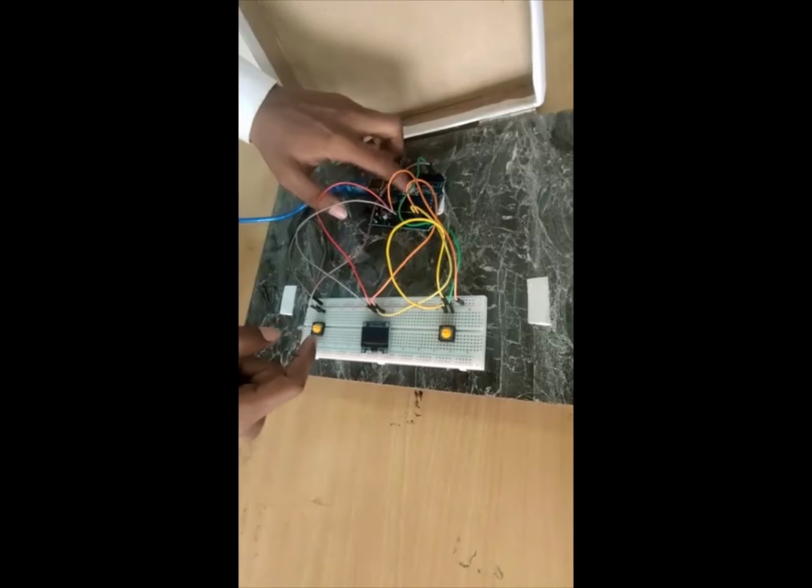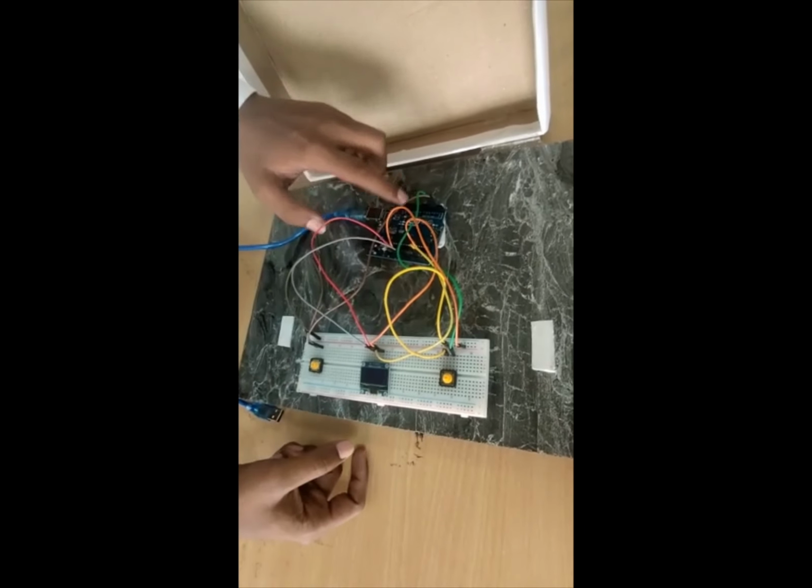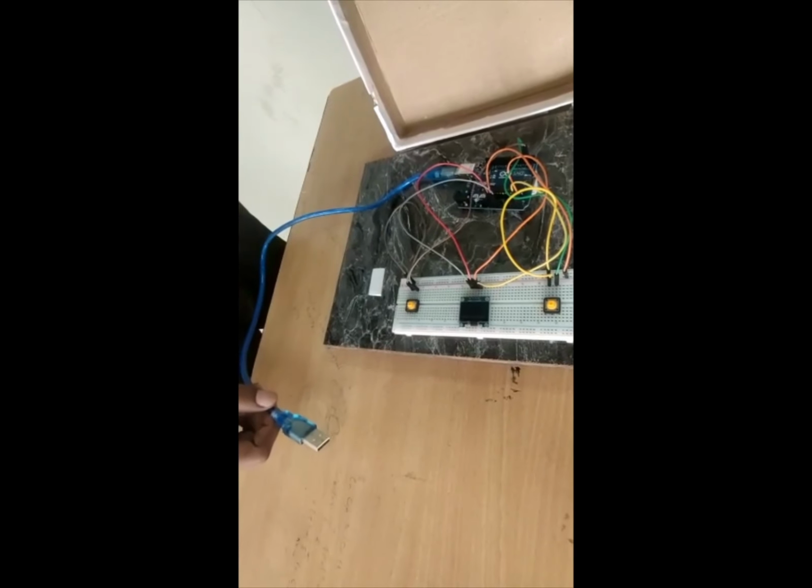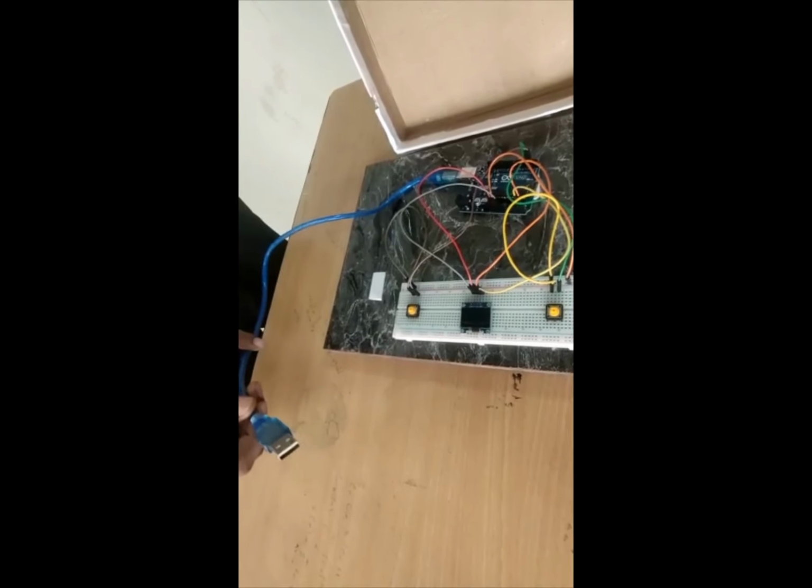It is an Arduino Uno. It is a microcontroller which controls the whole system, and the USB cable is used for uploading the source code and for power supply. As the project manager, now I am going to explain the connections of the Arduino Uno.